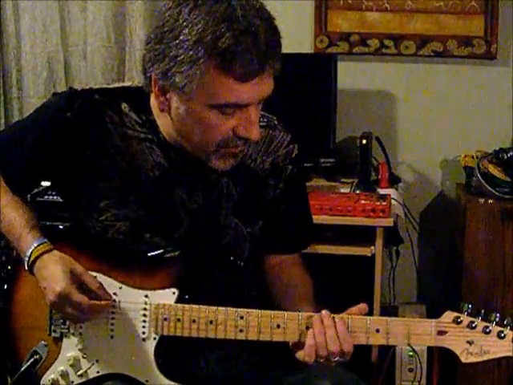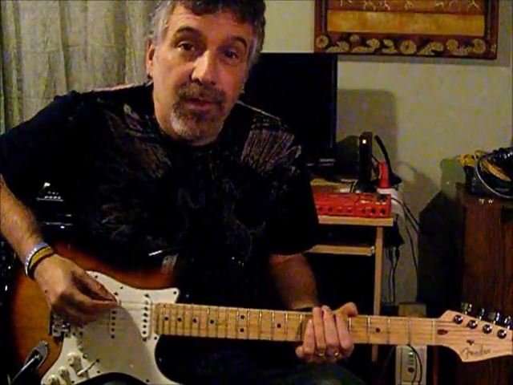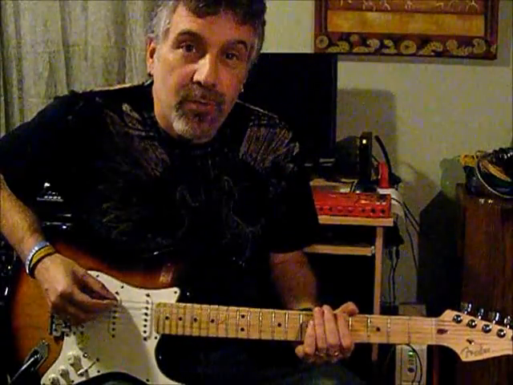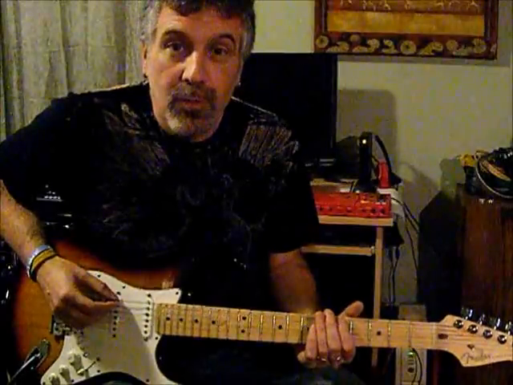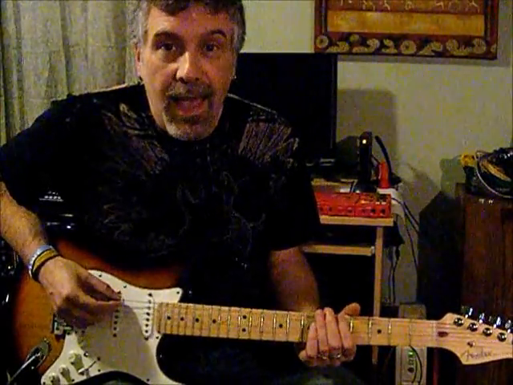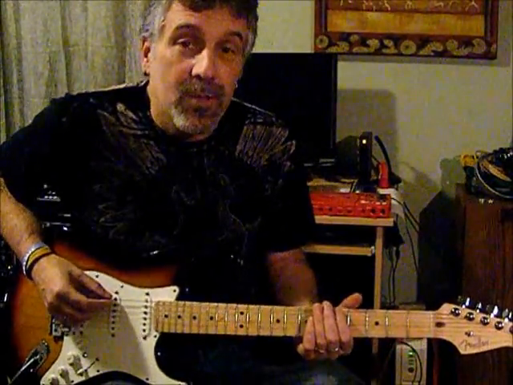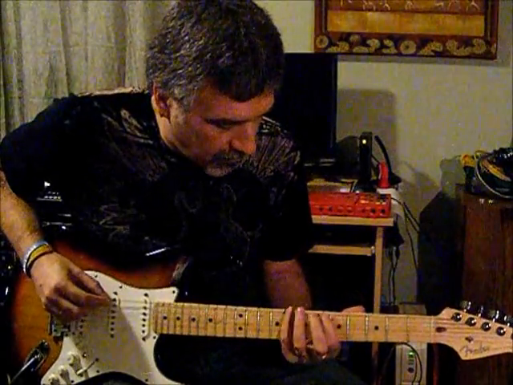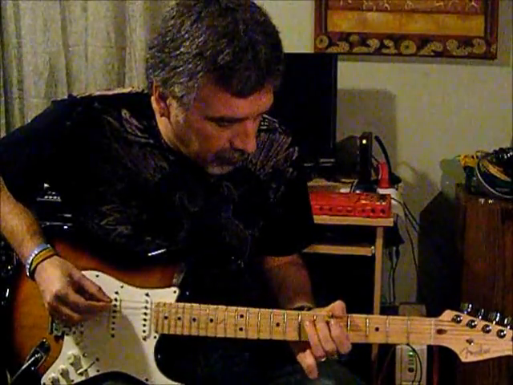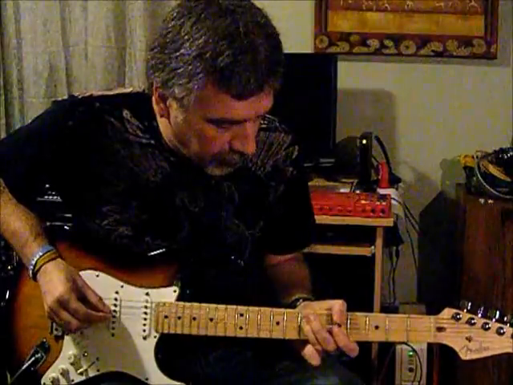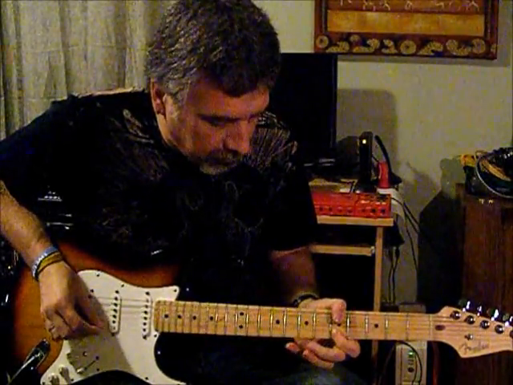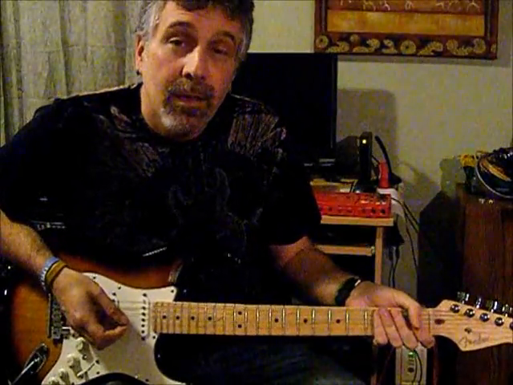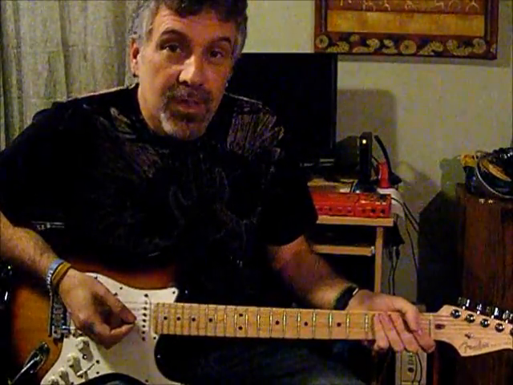Again, we'll begin in the first position with the index finger on the 5th fret of the bottom string, and this would be the blues scale, which includes the 2 E flat passing notes added to the regular A minor pentatonic. So it goes something like this. Those are passing notes, and that's the blues scale.